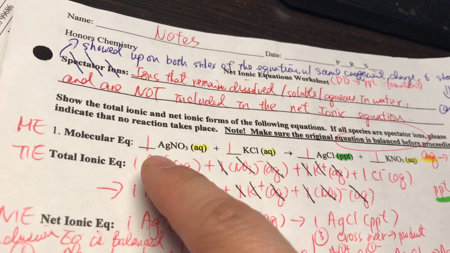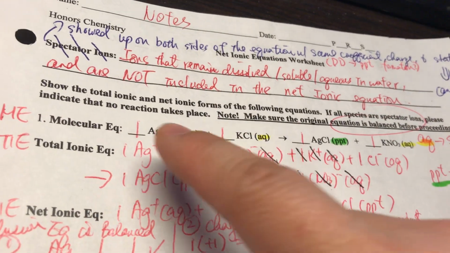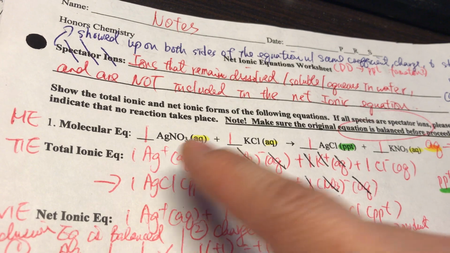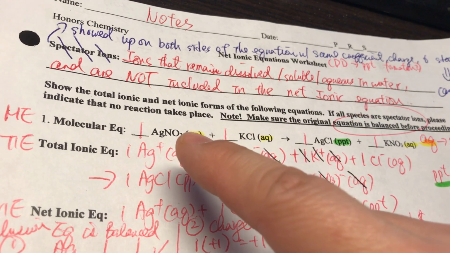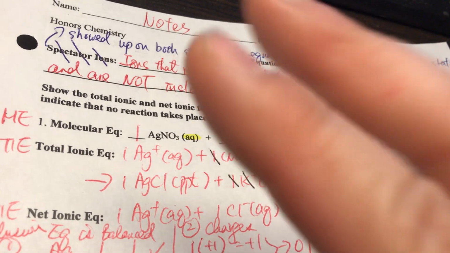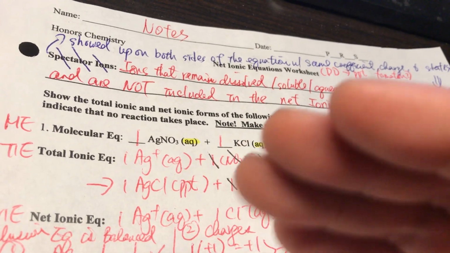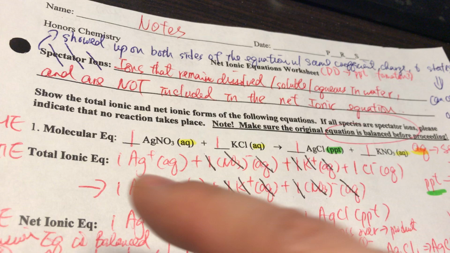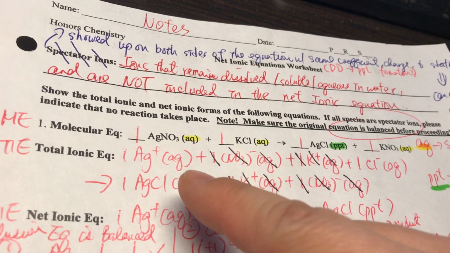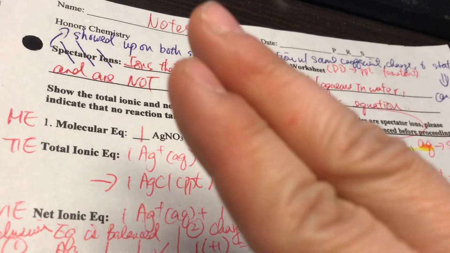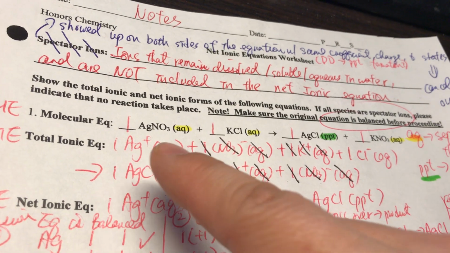So after we balance the equation, we look at AgNO3. Since it's aqueous, we can separate it by knowing the original charges of AgNO3. You write down how many and then the state. So AgNO3, we know the original charge is Ag+.